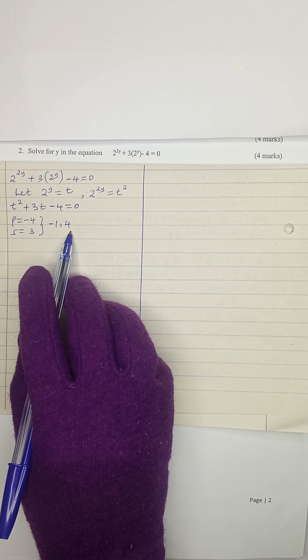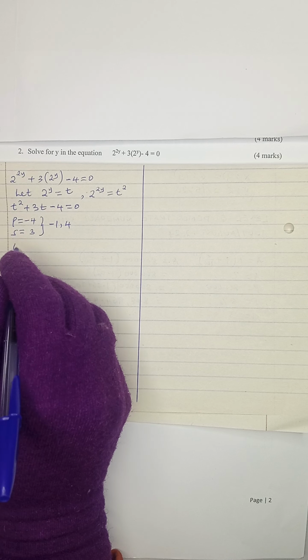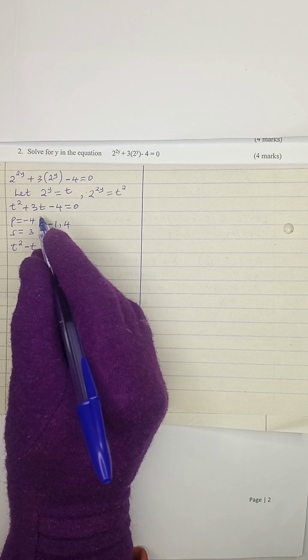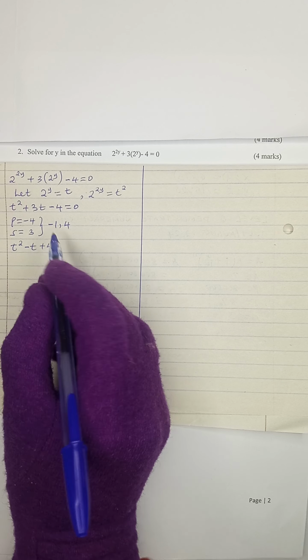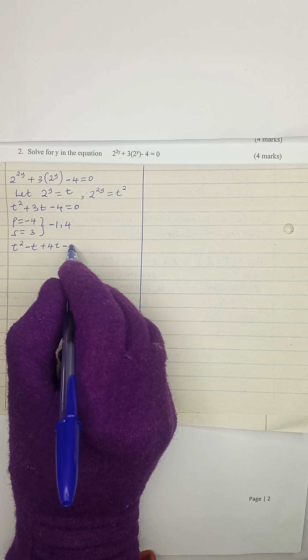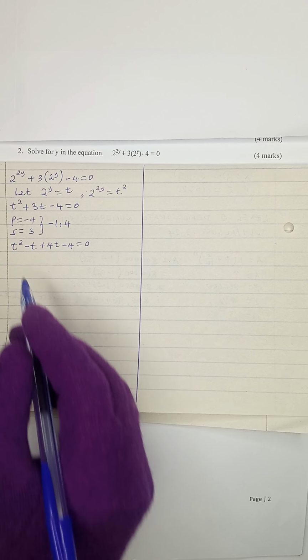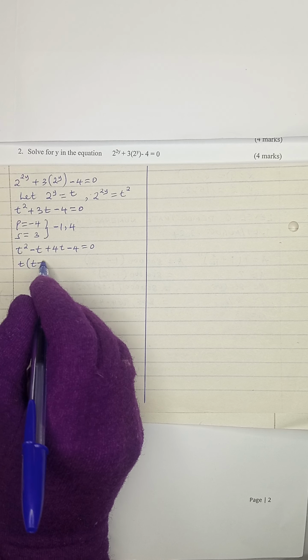So the two numbers are substituted in the middle term. We'll start with t squared, then minus t, then plus 4t, then minus 4 is equals to 0. So t is common here, so I'll factor it outside. We'll have t into (t minus 1).